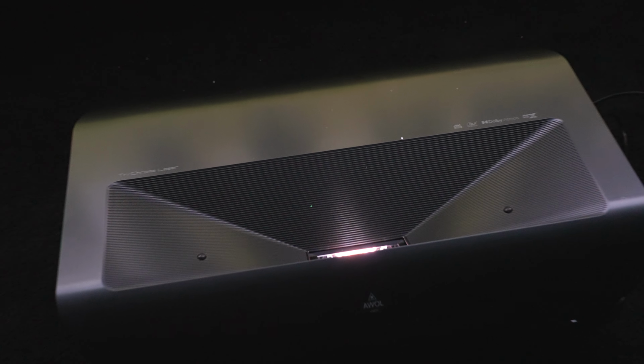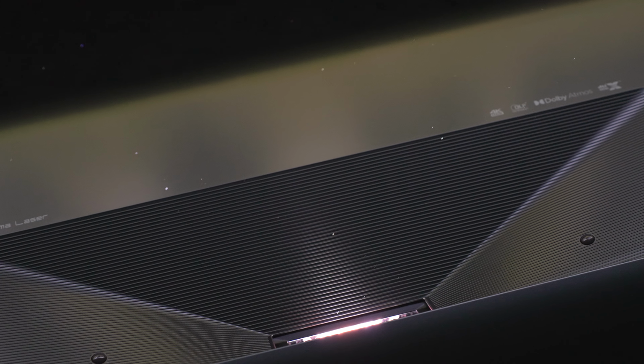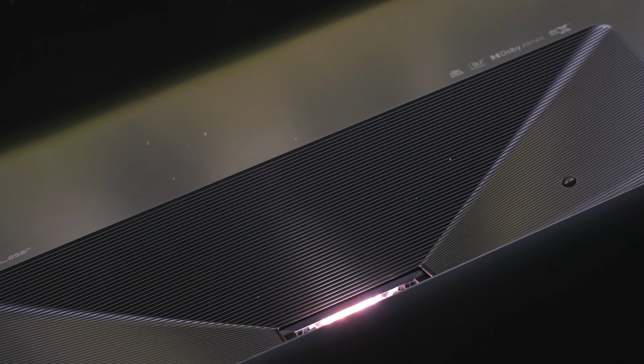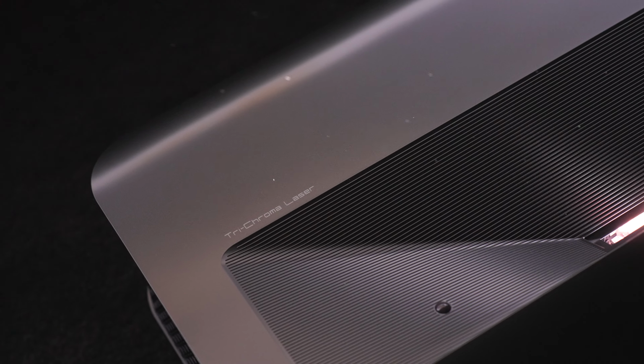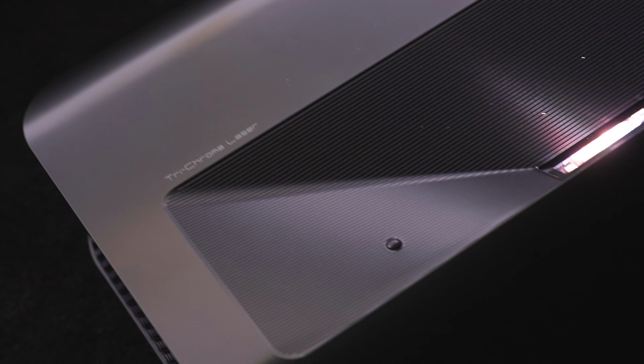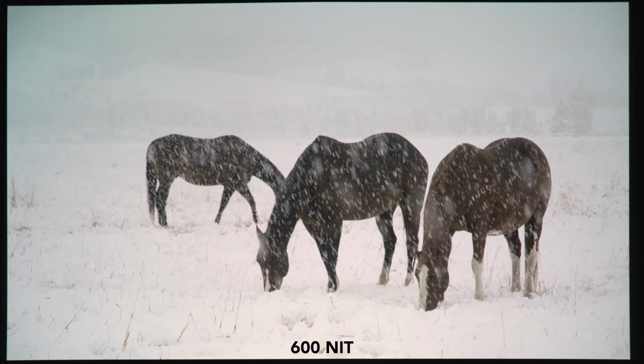Now, the projector has been out, I want to say, for about 2 years now, and there has been other DLP projectors that have been trying to match the quality that the Awol brought to the table back then, some of which now has a feature that the Awol is missing, notably tone mapping.